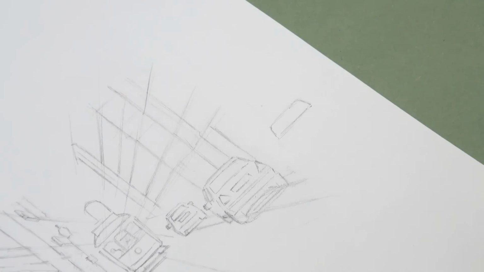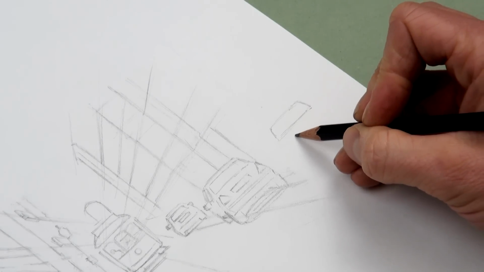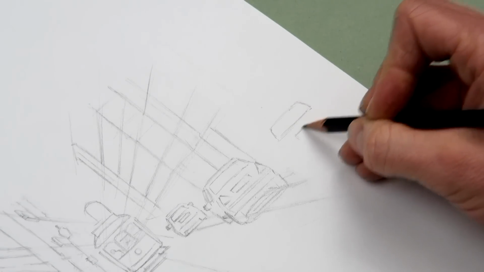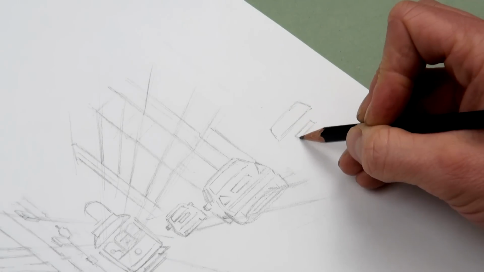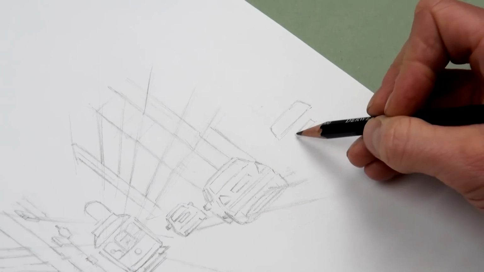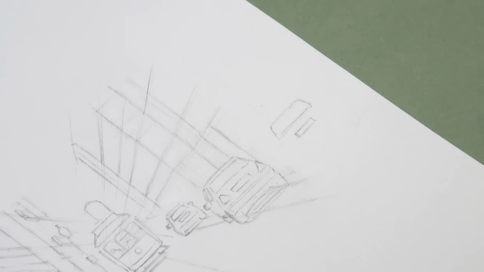And then the next piece is to put in the registration plate. And the reason for that is that, one, the registration plate is very indicative and will tell you that it's a car, along with the wing mirrors, which you'll see in a moment. But it just starts to give you a better idea of the proportions.